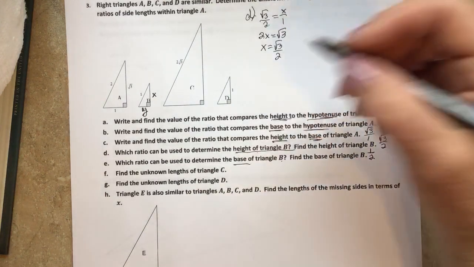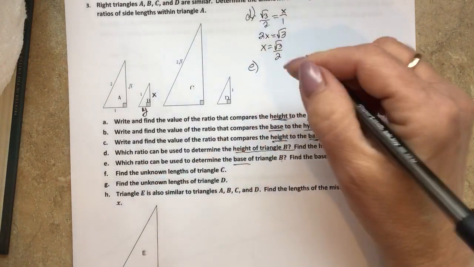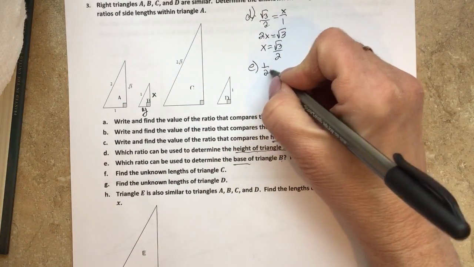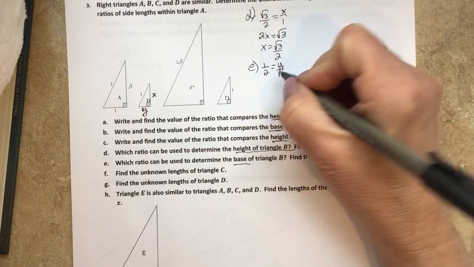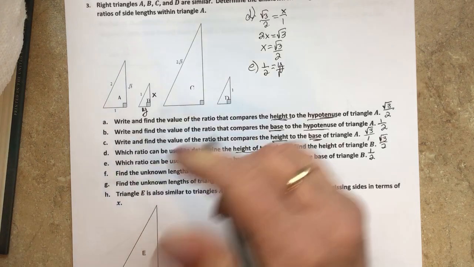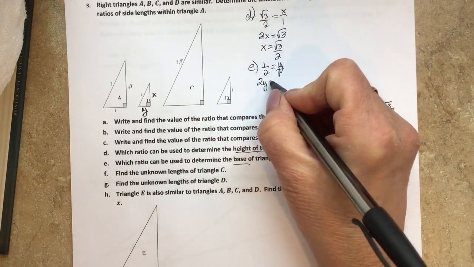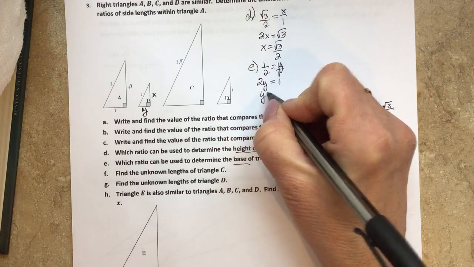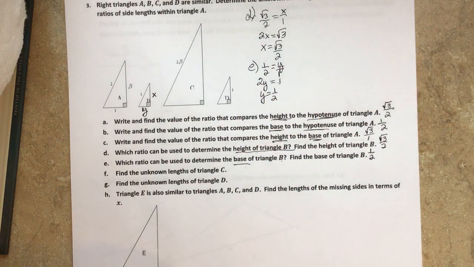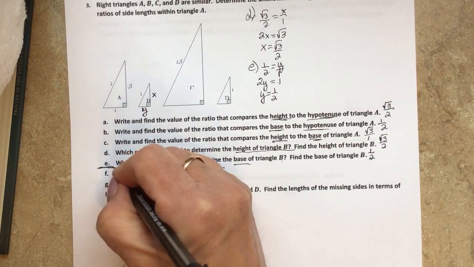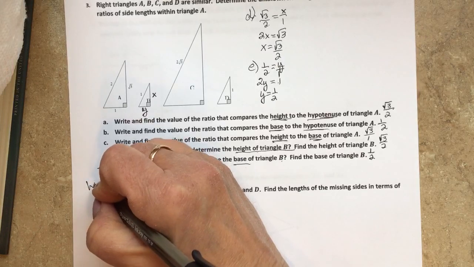All right, so for part E, my proportion would be 1/2 equals Y over 1. If I cross multiply, 2Y equals 1, so Y equals 1/2. All right, so that's what you need to do for those. Do F, G, and H for homework, please.